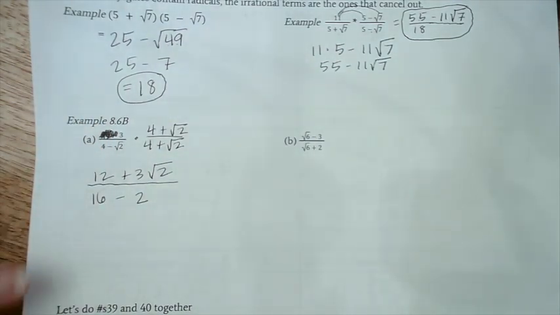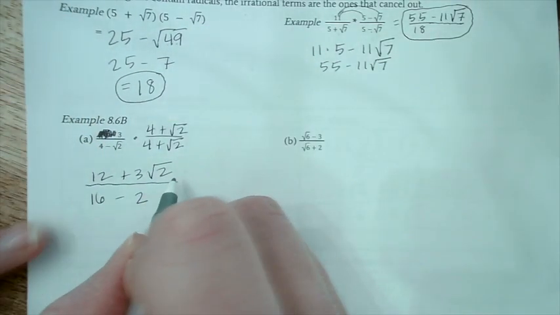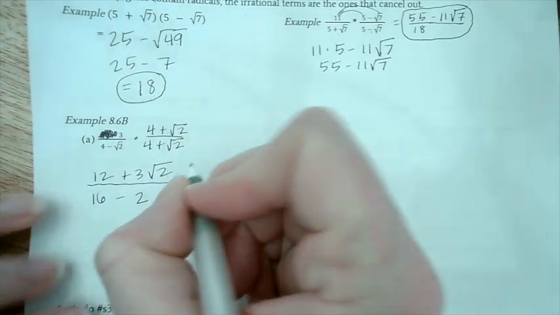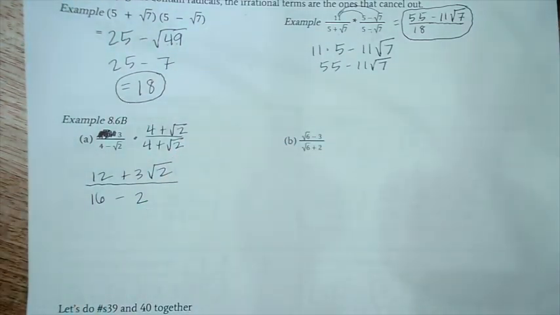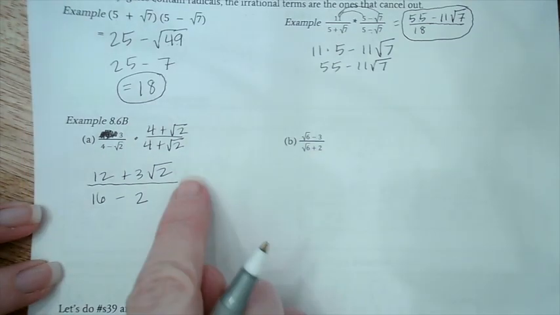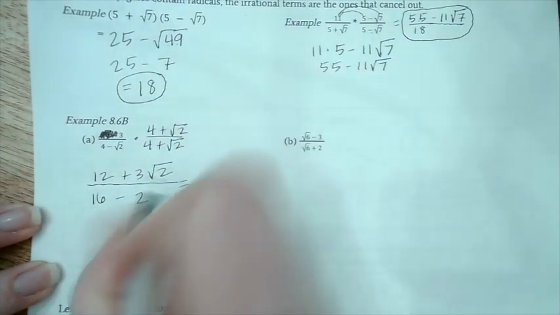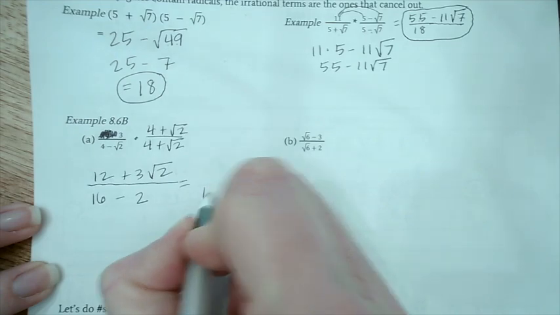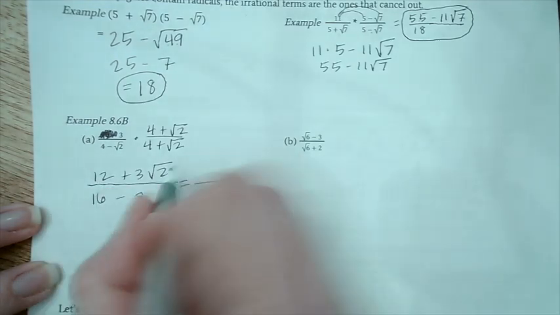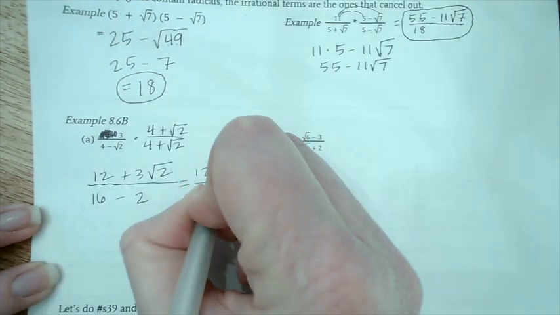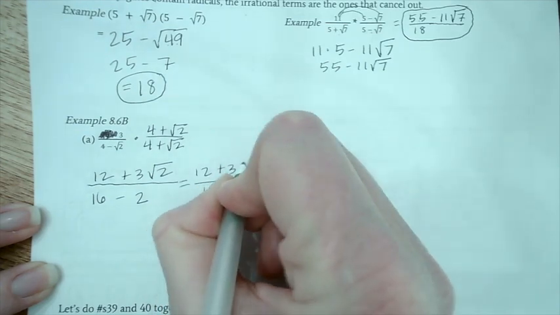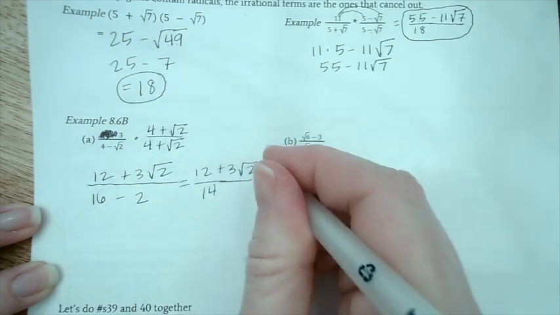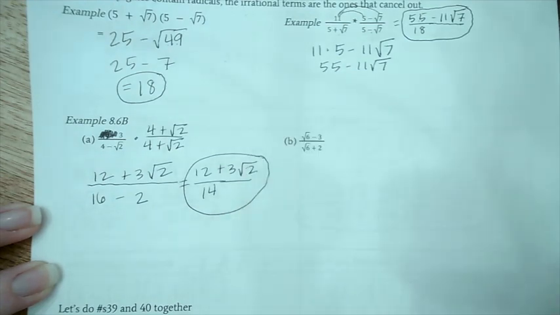And then we're going to go ahead and simplify. There's nothing we can simplify on the top. When I know I'm getting down to my final simplification, sometimes I'll go over to the side like this. 16 minus 2 is 14. And then this cannot simplify. There's nothing we can do to simplify that any further. And that is your answer.